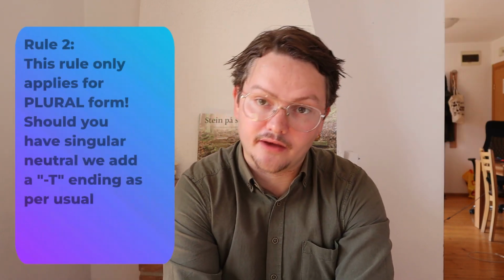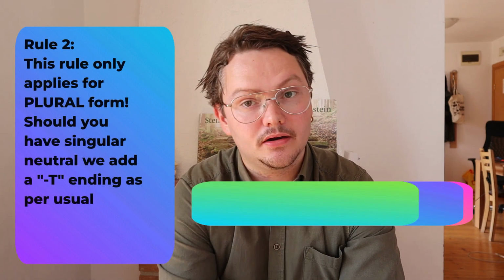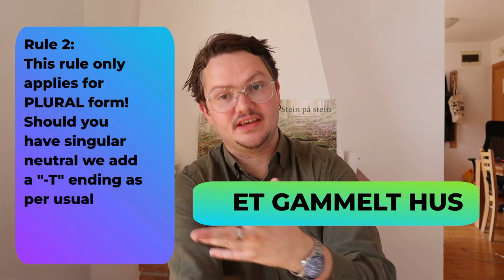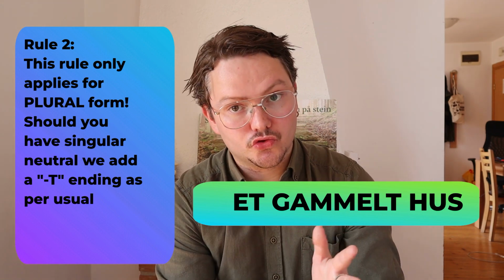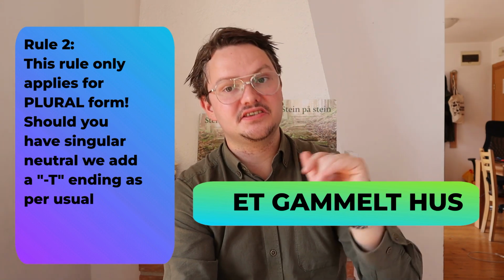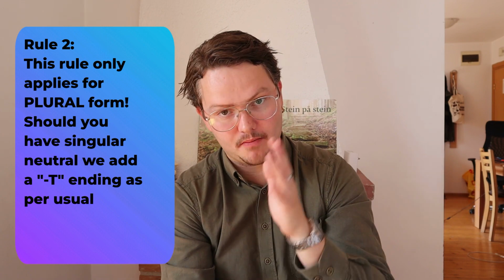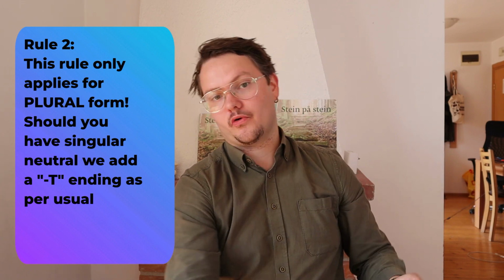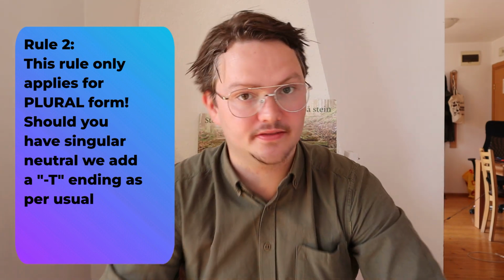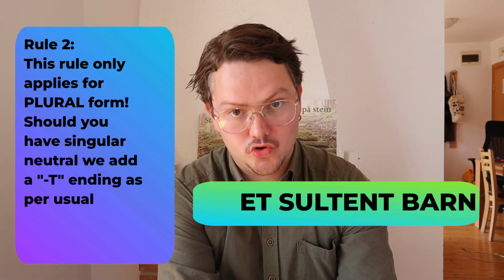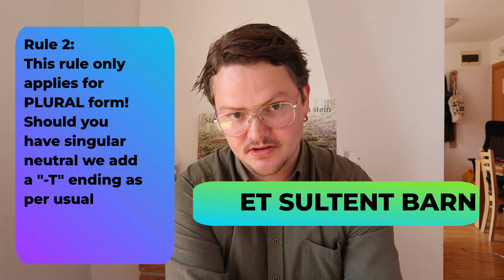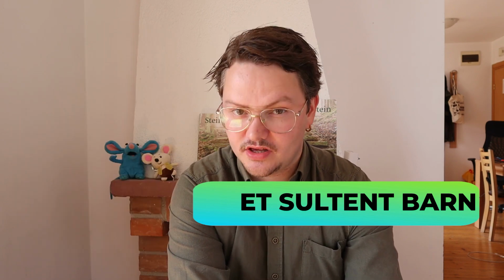Now, should you have the adjective gammel, right? With the el ending, where you know something's going on. If it's neutral, singular, add a t as per usual. Et gammelt hus. Or for example, et sultent barn gets a t there as well. That's it. Of course, it's only the ig and isk ending, no t for neutral.